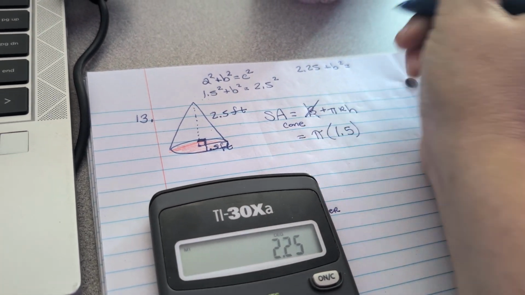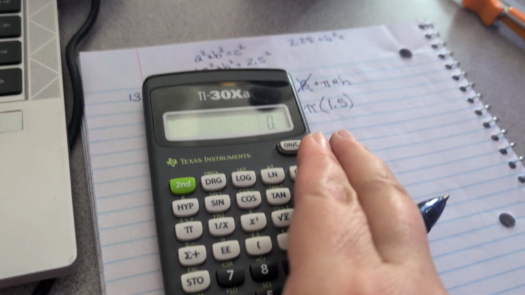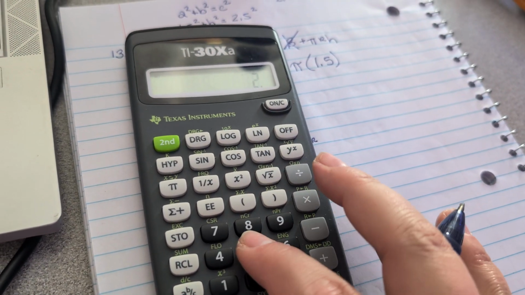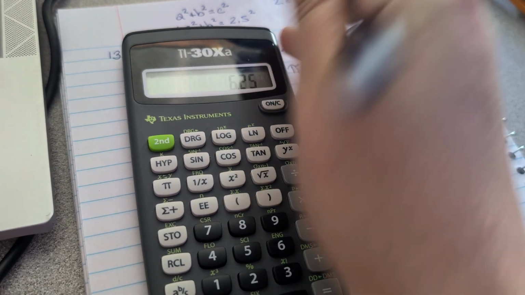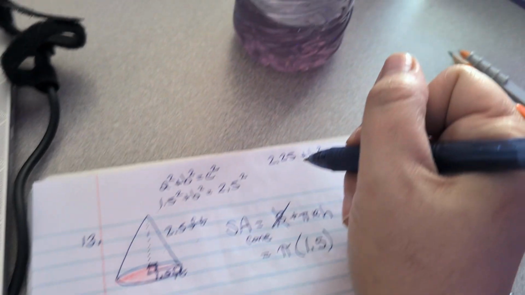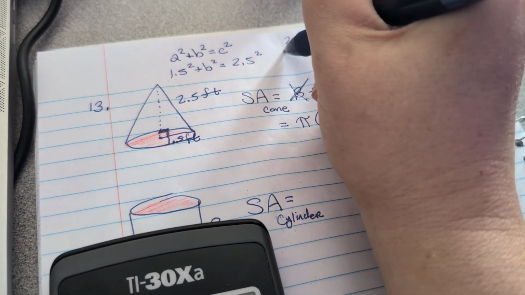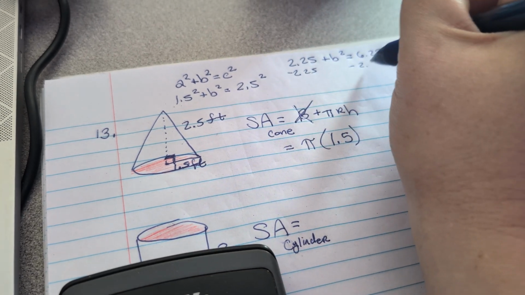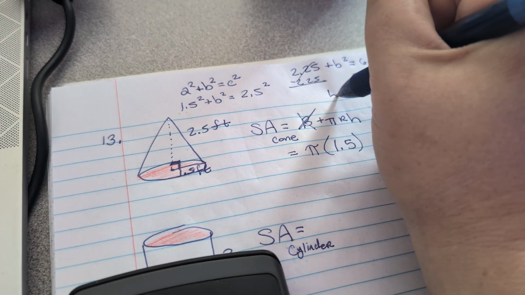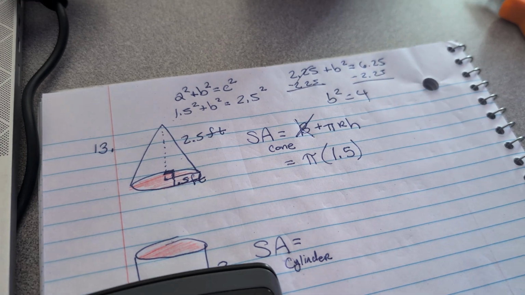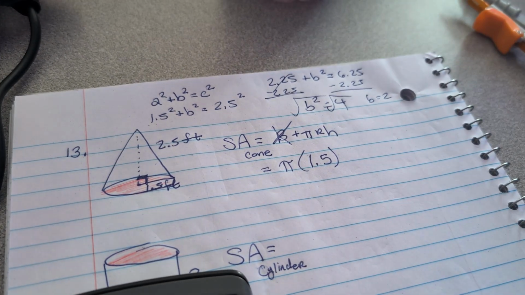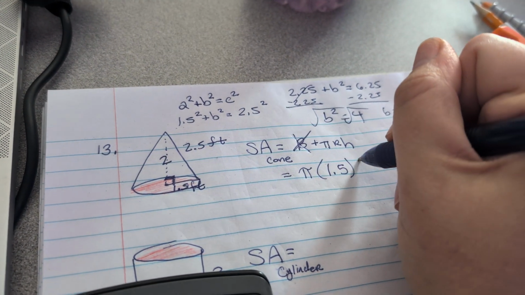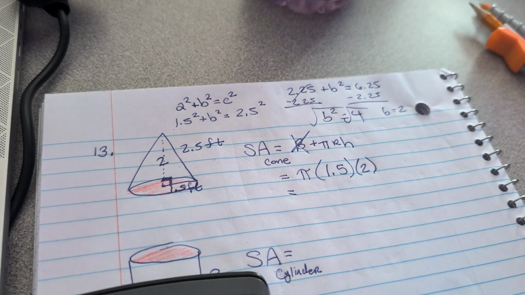Plus b squared. Now, what is 2.5 squared? 6.25. Okay, so subtracting 2.25 from both sides, it works out beautifully because b squared is equal to 4, which is a perfect square. b is 2. Our height then is 2.